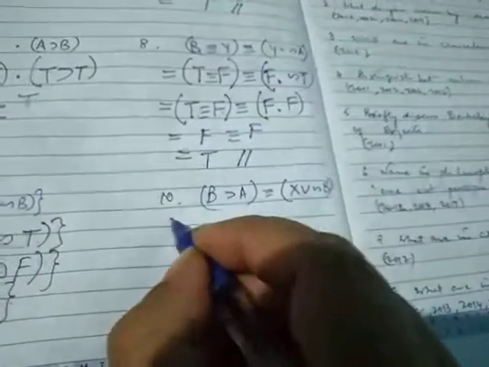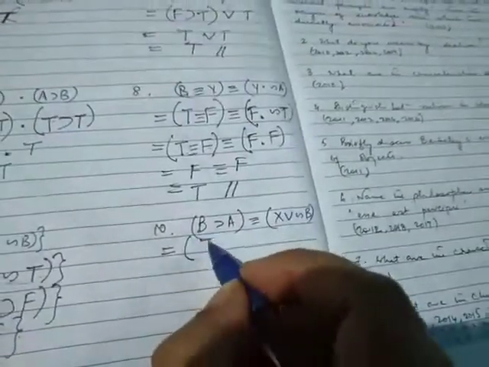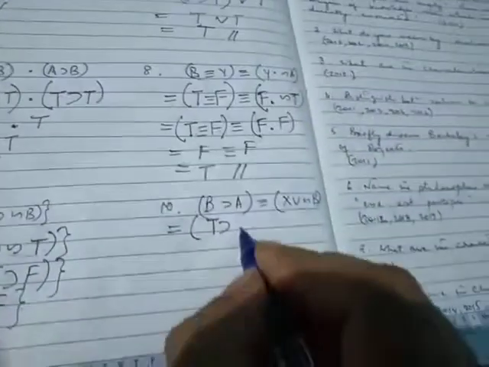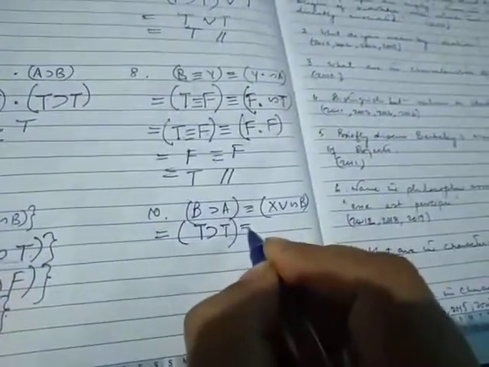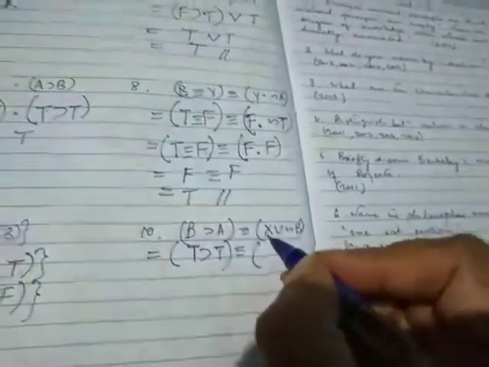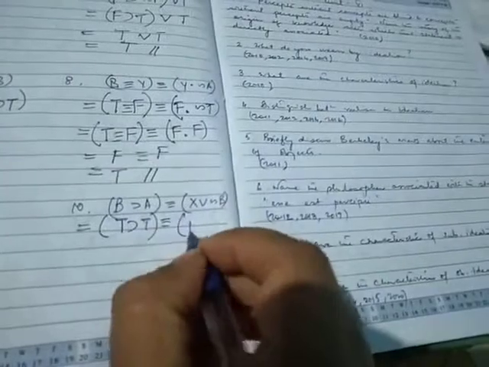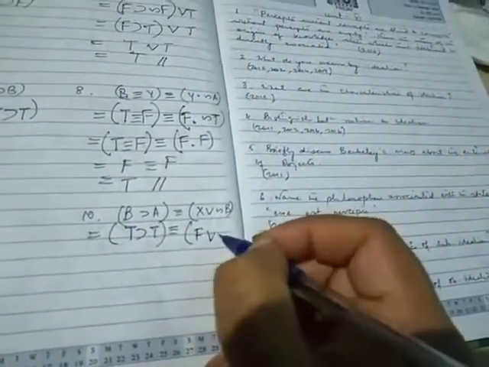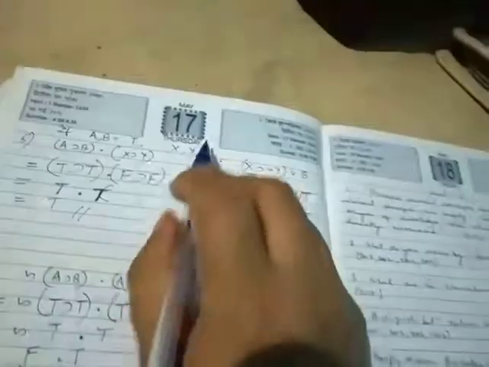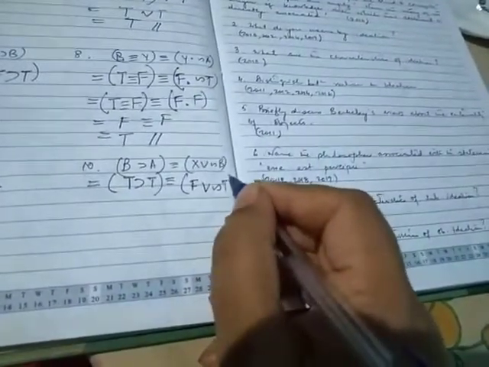Okay. Coming on to next one again. There is b. B means true. Then horseshoe, then a. A means again true. Then 3 bar, then x. X means false. Then val, then curl, then b. Curl b means true. Okay, b means true.